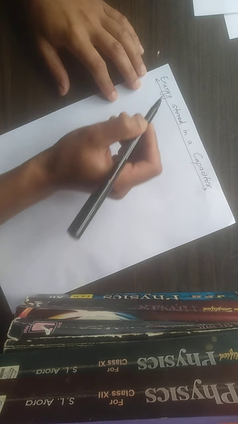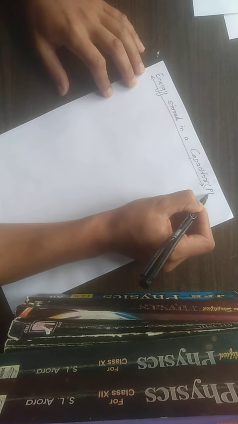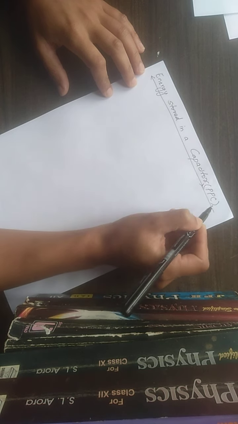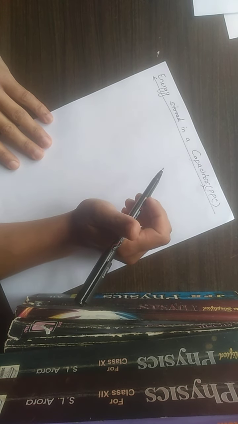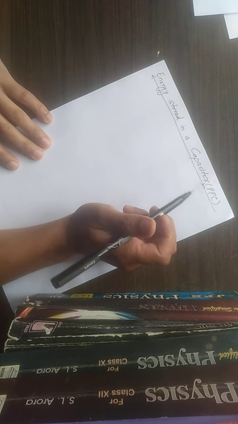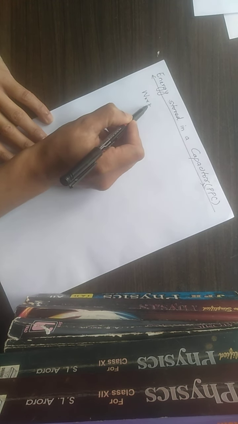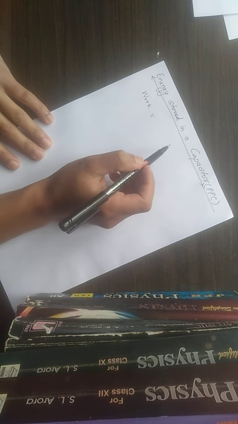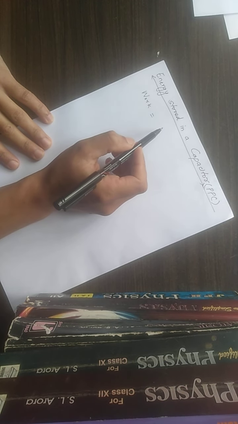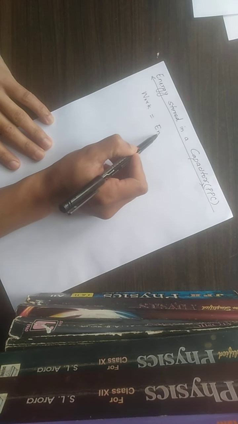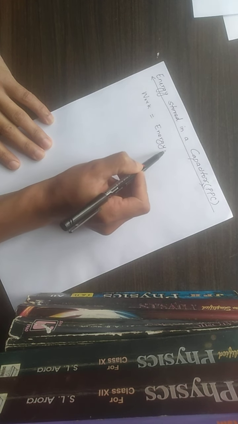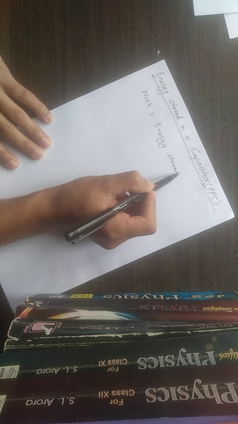So the capacitor will be a parallel plate capacitor. In this discussion, we will utilize our old notion of work done or the work energy theorem, which tells us work done in a conservative force field will be equal to the energy stored in the process.